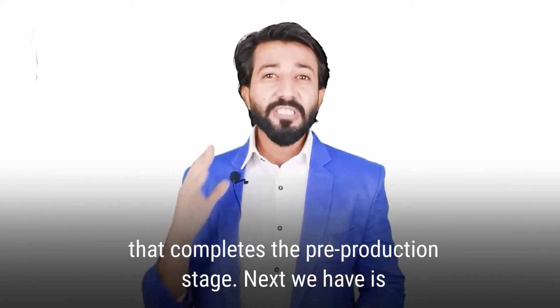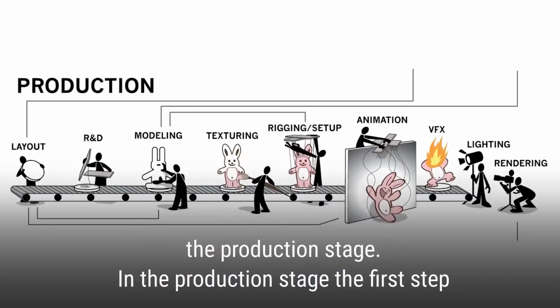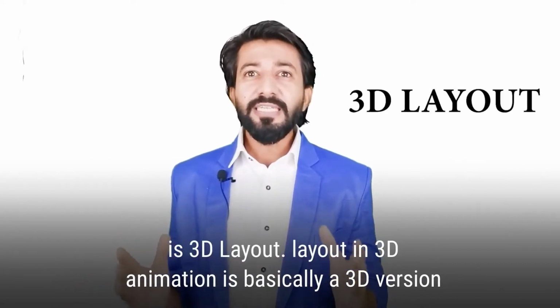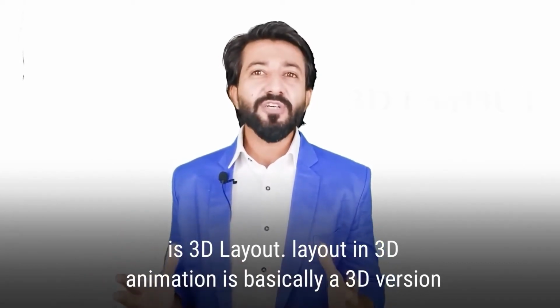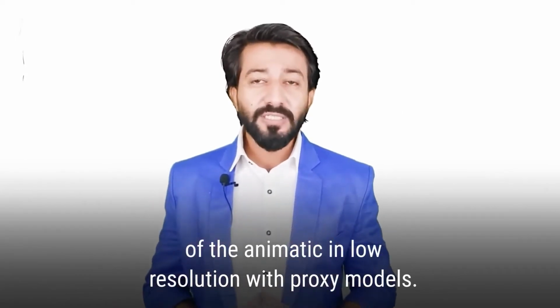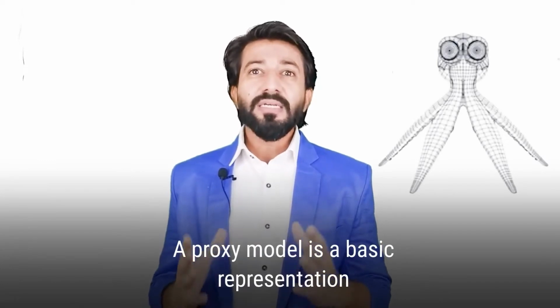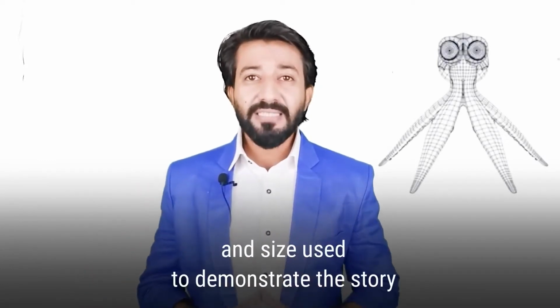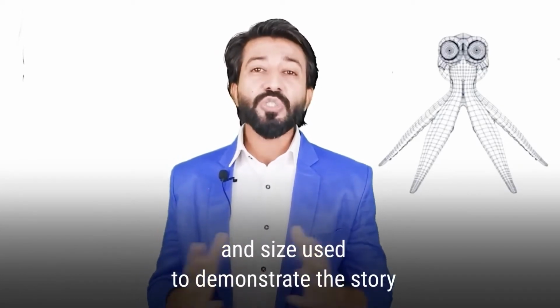Next we have the production stage. In the production stage, the first step is 3D layout. Layout in 3D animation is basically a 3D version of the animatic in low resolution with proxy models. A proxy model is a basic representation of the final 3D model with the right shape and size, used to demonstrate the story visually.